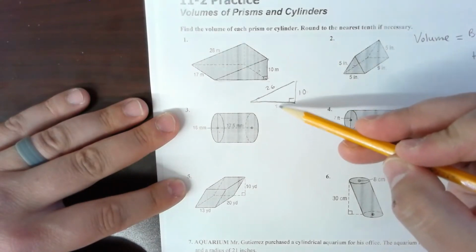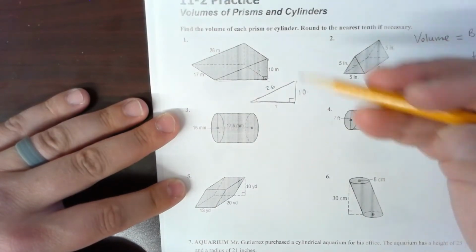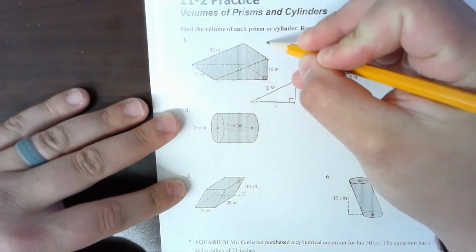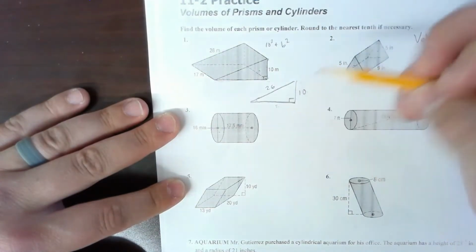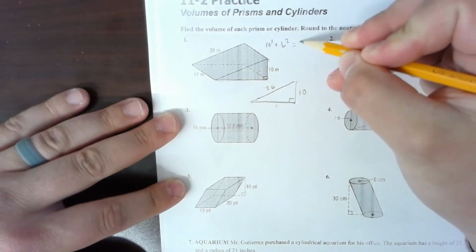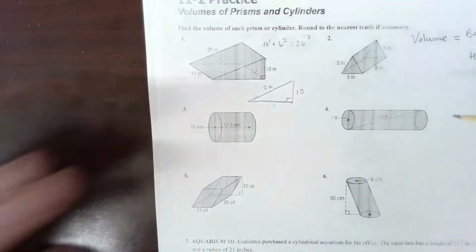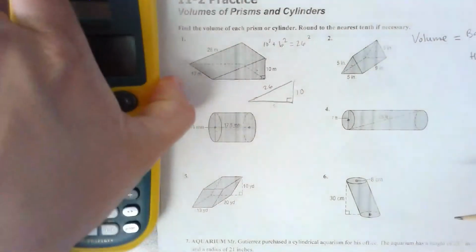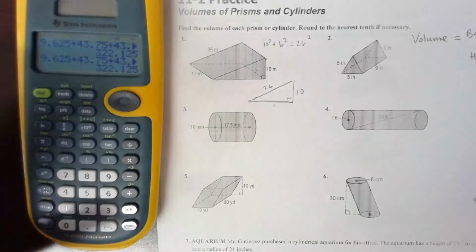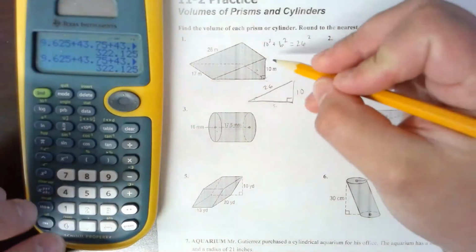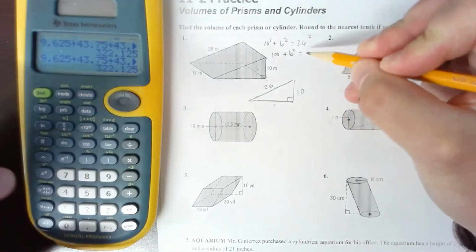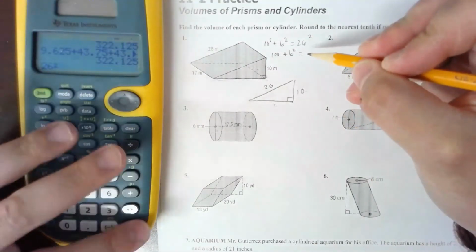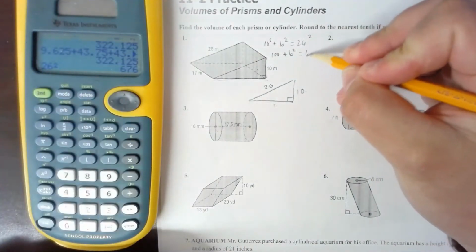Since I'm missing this side and it's a right triangle, I'm going to use the Pythagorean theorem. So I'm going to use 10 squared plus b squared, because I don't know what this side is going to be, so that's going to be my b, equals 26 squared. So I have my calculator right here, and I'm doing 10 squared, which is 100, plus b squared equals 26 squared, which is 676.